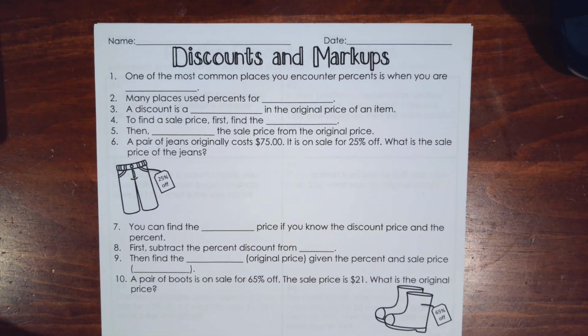Now, most of you probably know what a discount is. You've been to stores before, you've seen sales, you've seen them on TV. You know what a sale is, what a discount is. You might not know what a markup is.